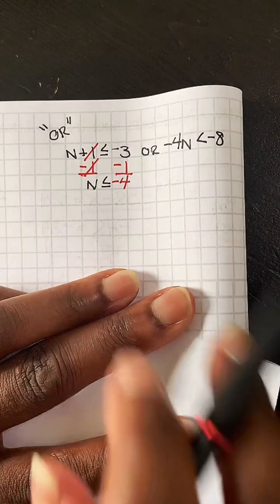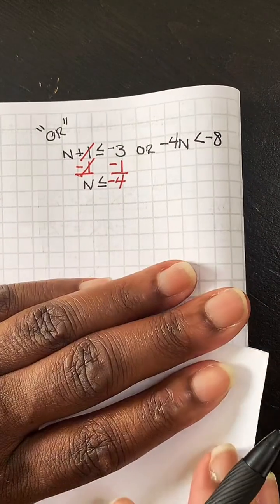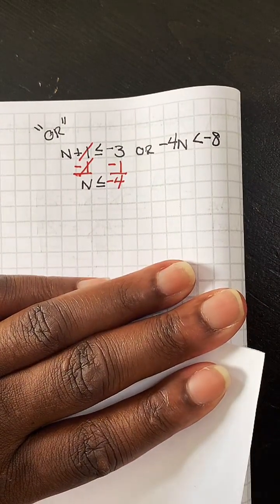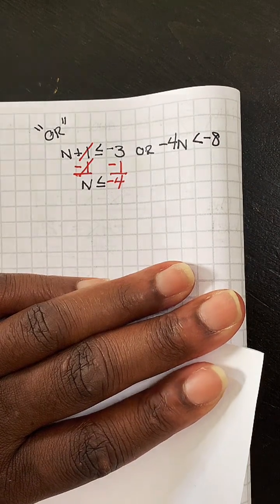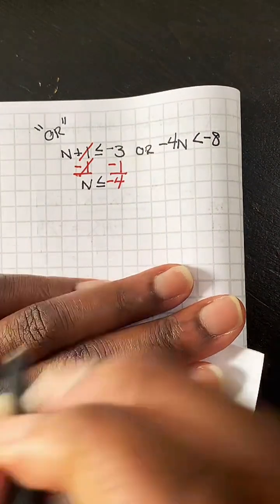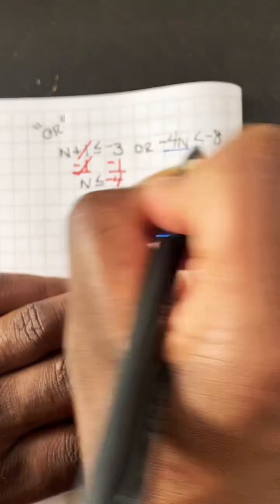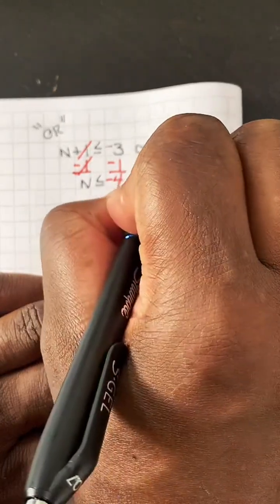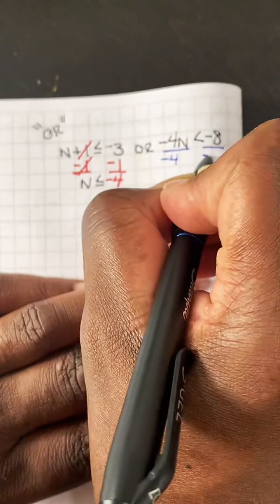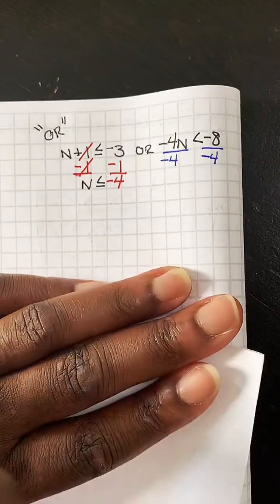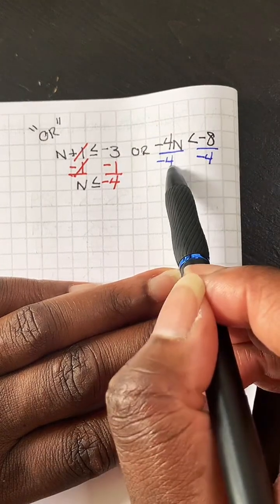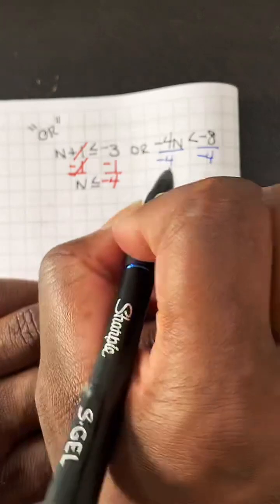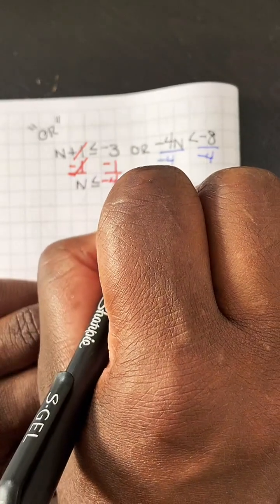So now we got to do the other side. Okay, so next step we're going to have to divide. We got to divide by a -4. So -4 divided by a -4, that gives me a 1. So it gives me a 1n.